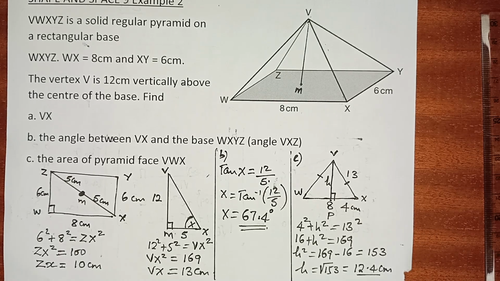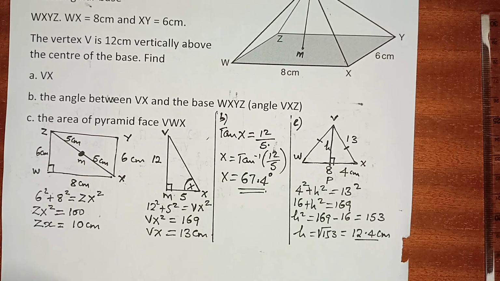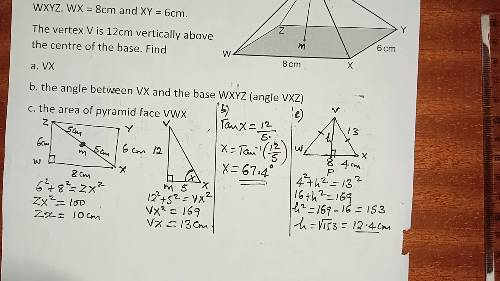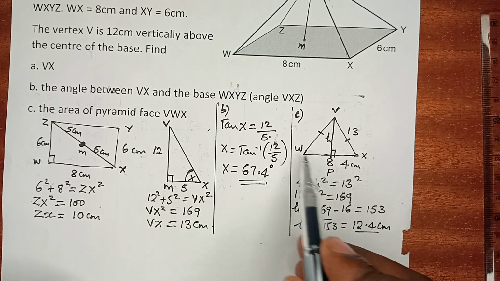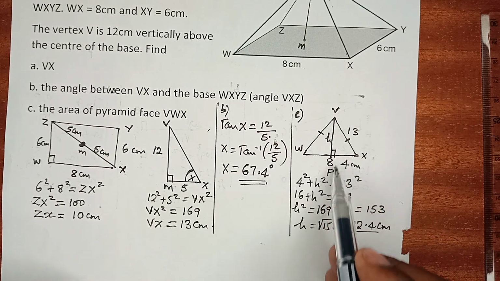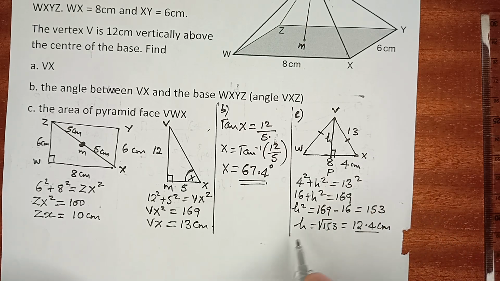Now, we know that the area is given by half times base times height. It means, therefore, half times this base times the newly calculated height, area is equal to a half times 8 times 12.4.